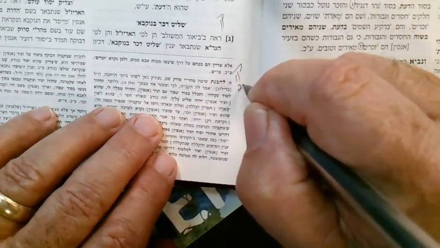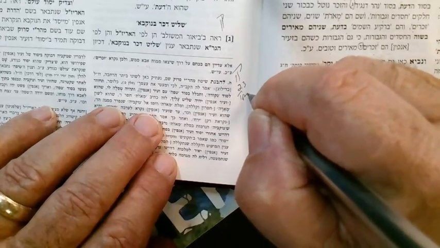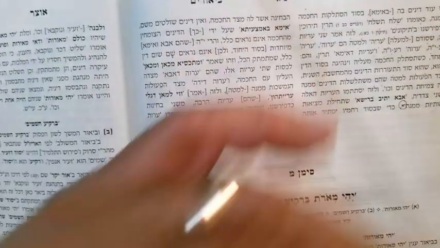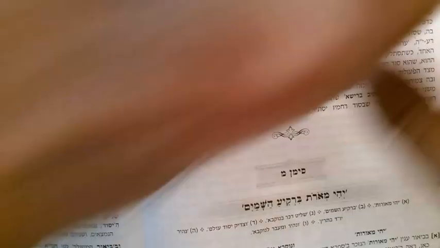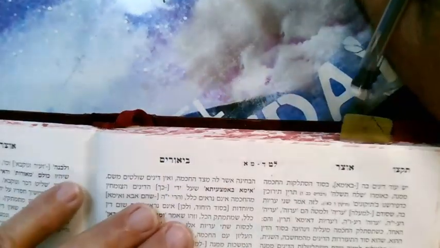And today is the 23rd of Tamuz. All right, so I'll make that mark right there. That was kind of interesting. I have to think about it. So a lot kind of interesting there.